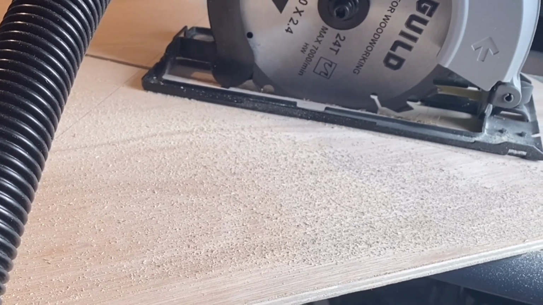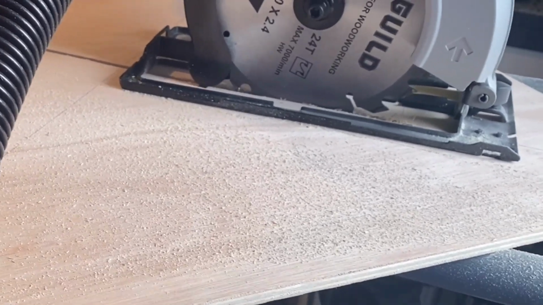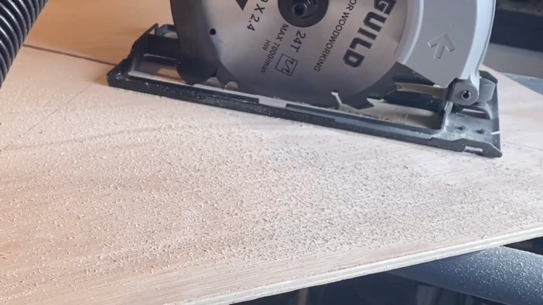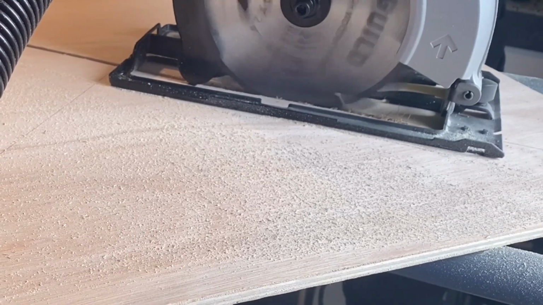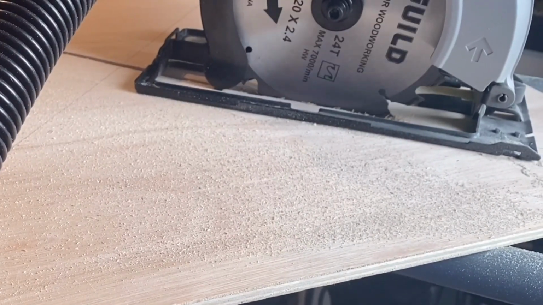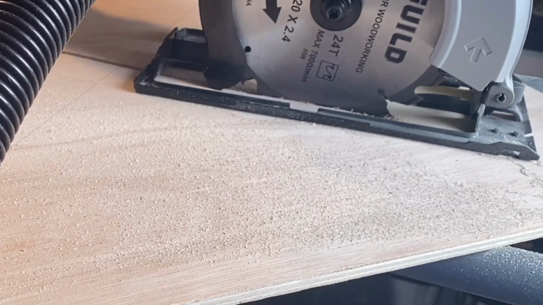So I will replicate the process of cutting through your plywood when you're halfway through. So here you can see that I'm providing enough room for the saw blade to spin prior to cutting halfway through the plywood.